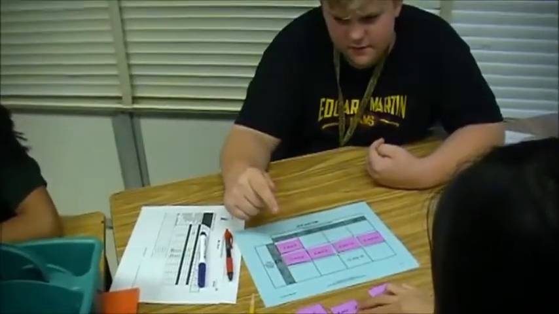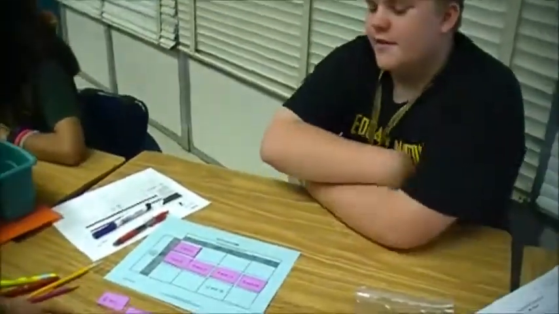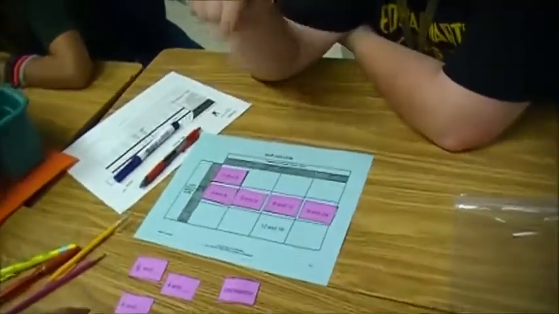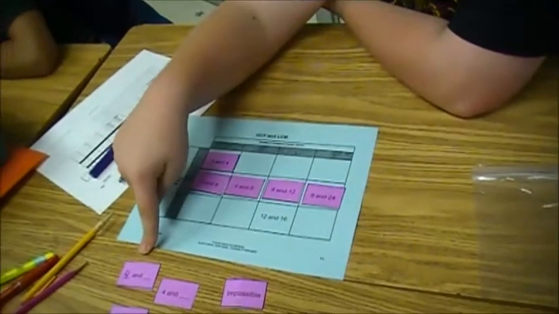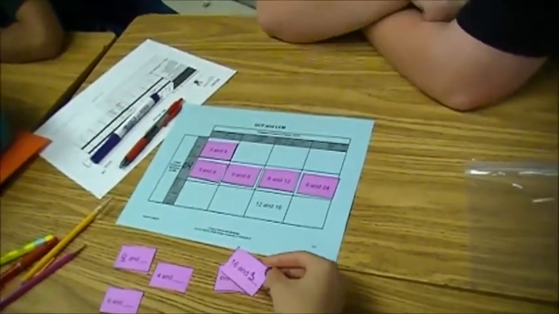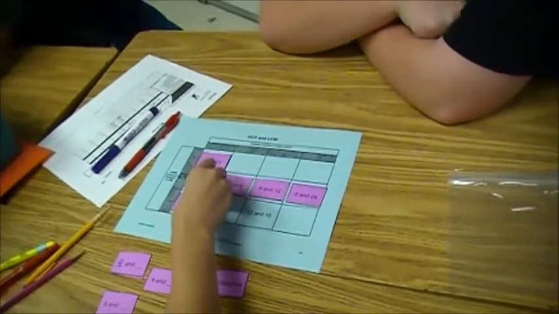Wait, no. So, greatest common factor. Okay, so 4 is, 6 is, 4 is. Wait, 6 and 3? 16 and 3, that can't be divided. So that goes right here.